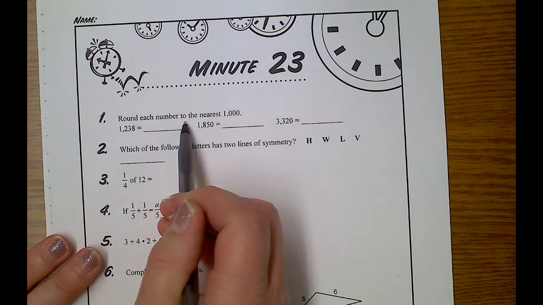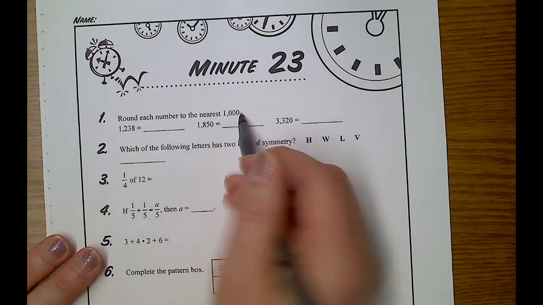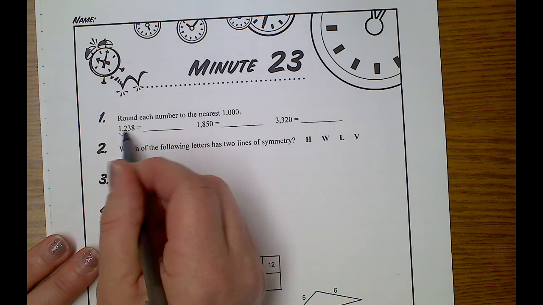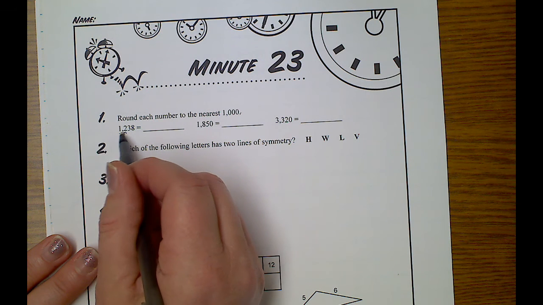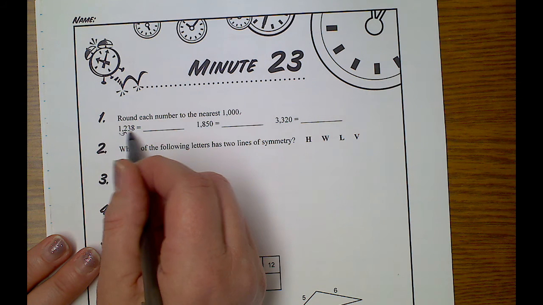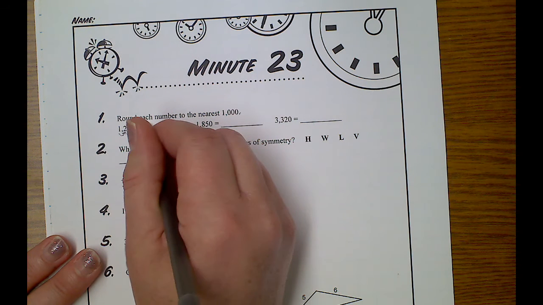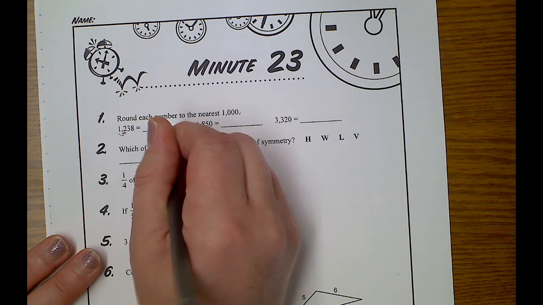Round each number to the nearest thousands place. So if you're going to round to the thousands, you look at the hundreds. If it's 5 or bigger, you go up. If it's less than 5, you turn everything into zeros. So this is less than 5, so I'm going to say it's 1,000.